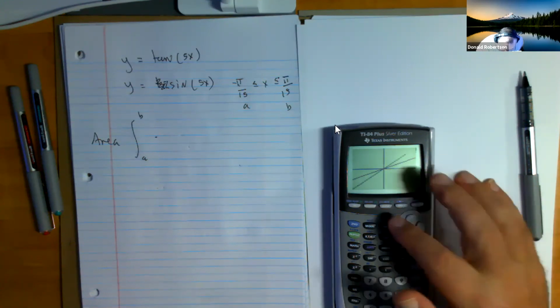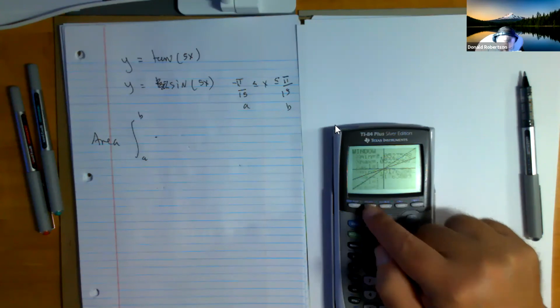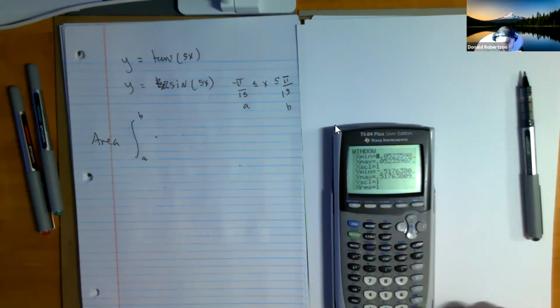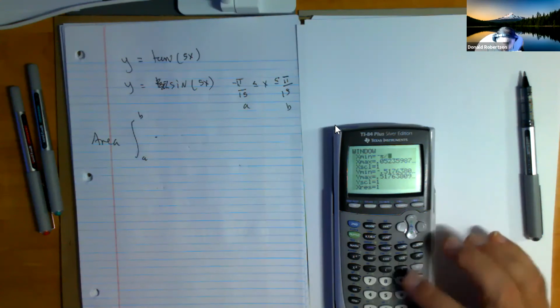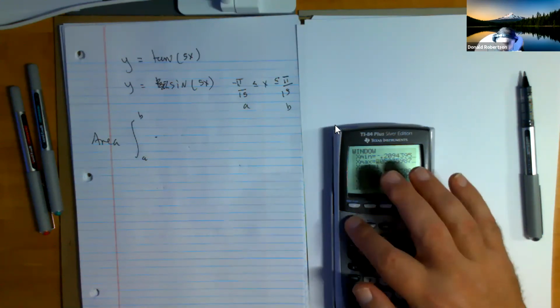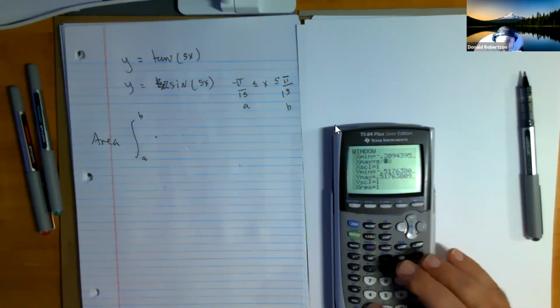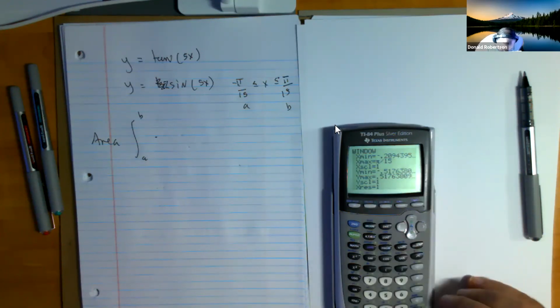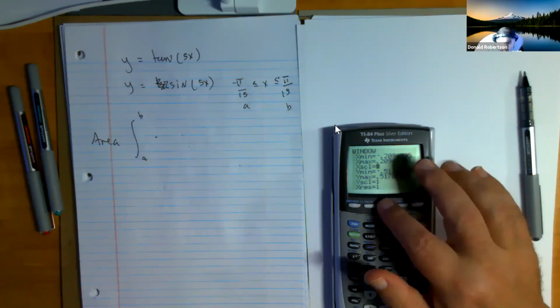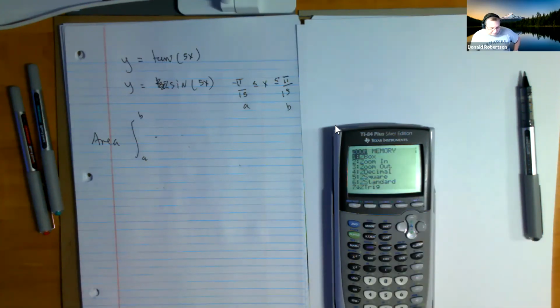It is, okay. So I'm going to go negative pi divided by 15, and I'm going to go positive pi divided by 15. Right, last time, zoom 0. Right, so that's the tan function.